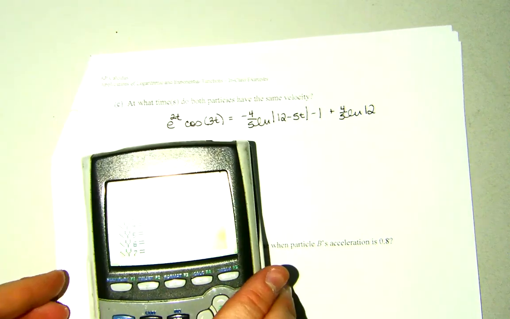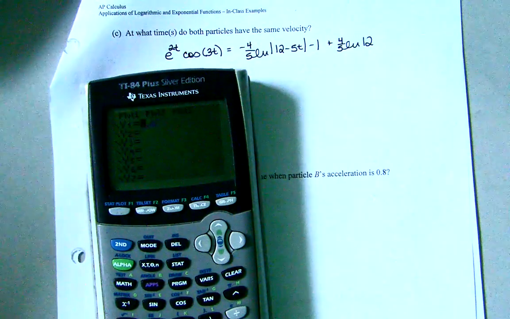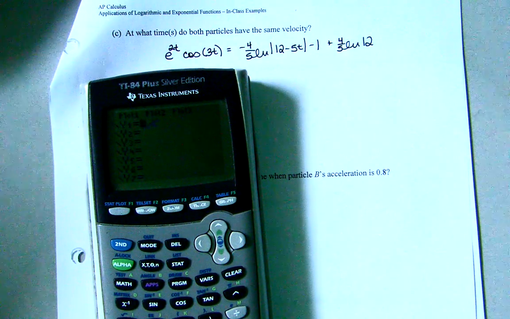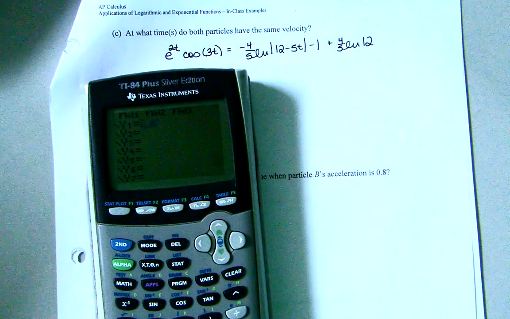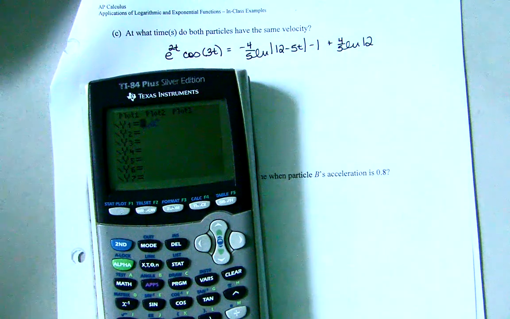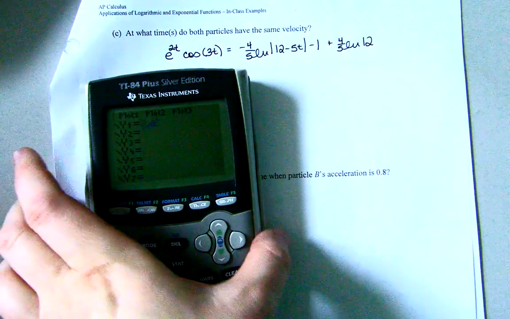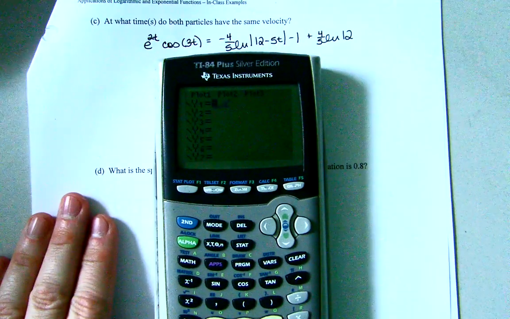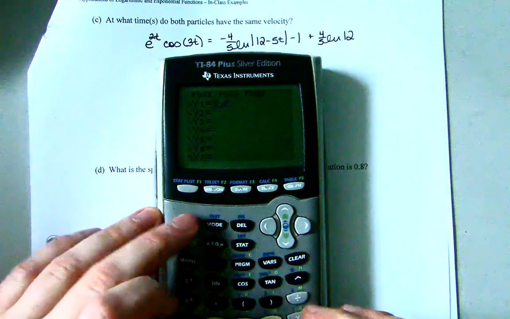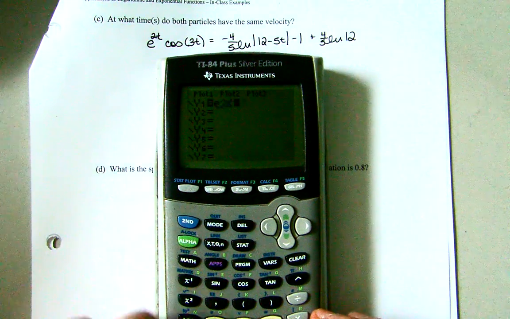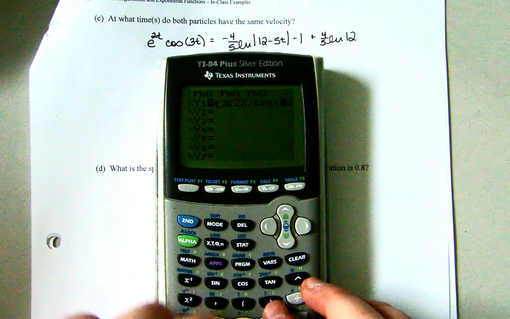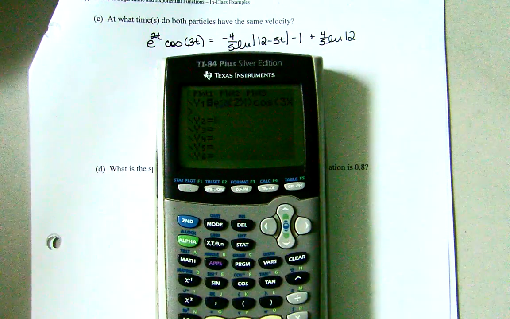Okay, so is this going to work? I bet if I turn this on and then open this, I can show you my calculator. Oh my gosh. Light's a good thing. Okay, so it's sort of showing up, whatever. I'm going to get my e to the 2t or 2x cosine 3x. Of course, we're still in radian mode.